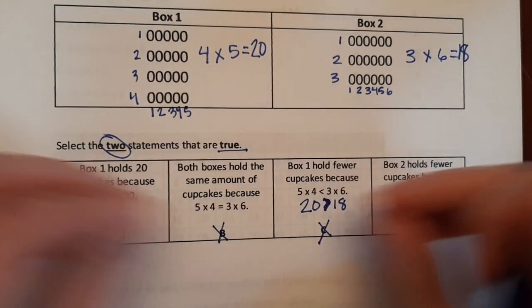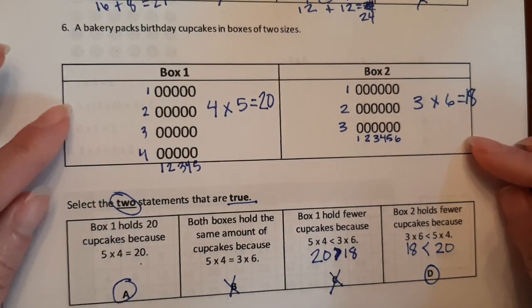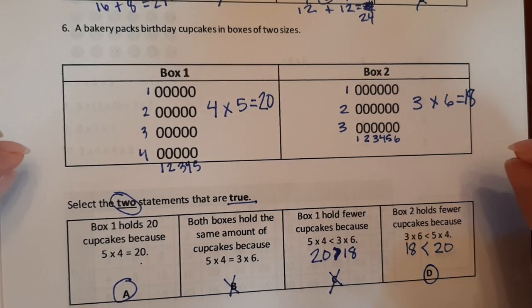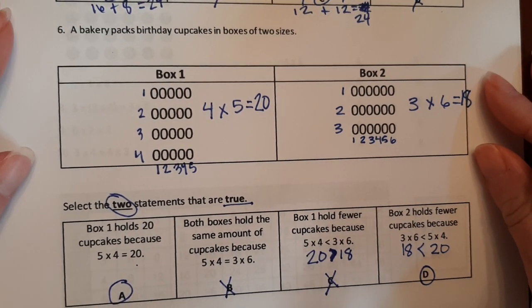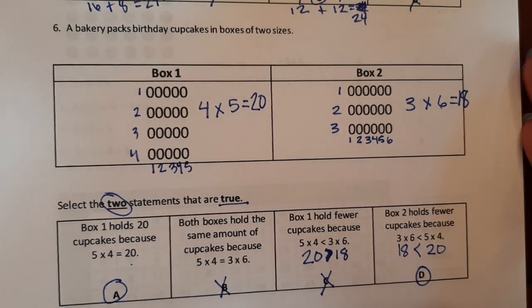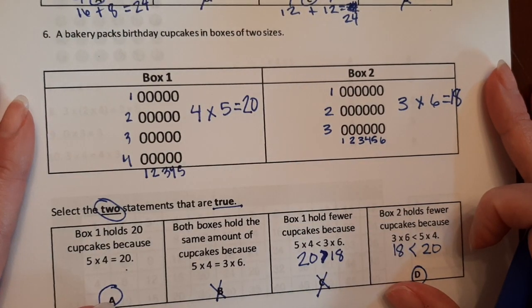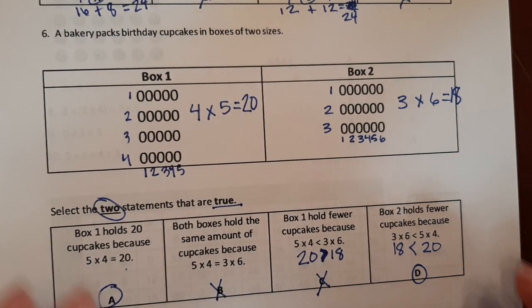Now, this was easier because we did this up here. So again, I understand online it's a little harder because you do not have the ability to always write on the test. It's not in front of you, but you can get a piece of paper and draw it out and work it the same way, okay? All right, so let's continue on.